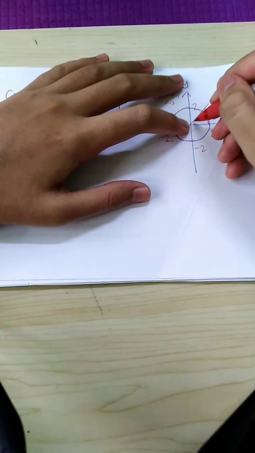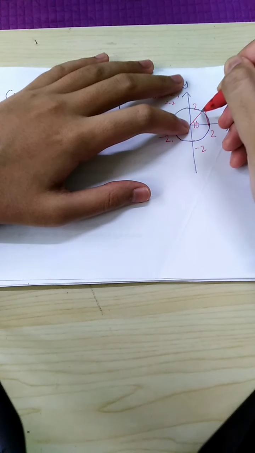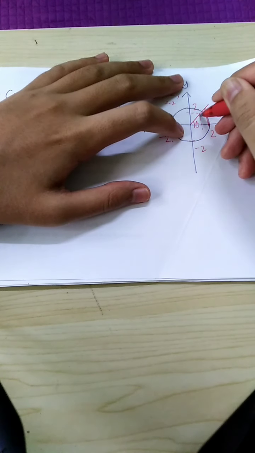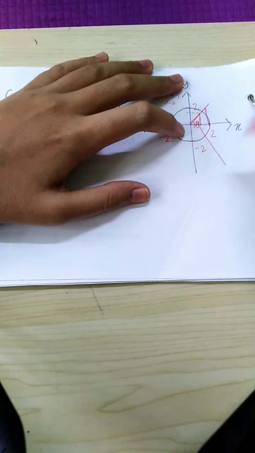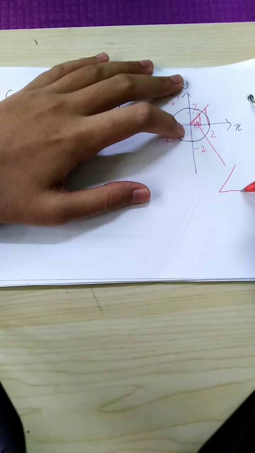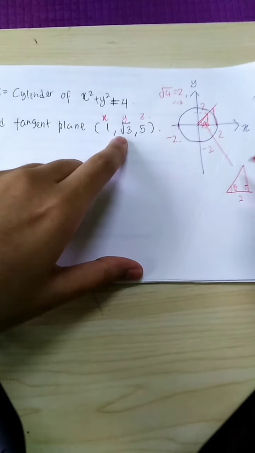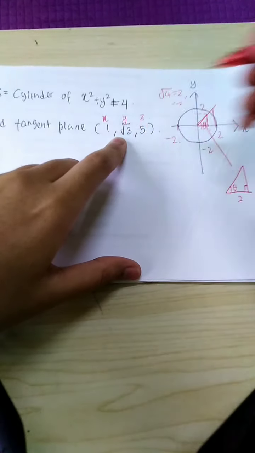This is theta and we know this side is 2, and the given value of y here is 3.